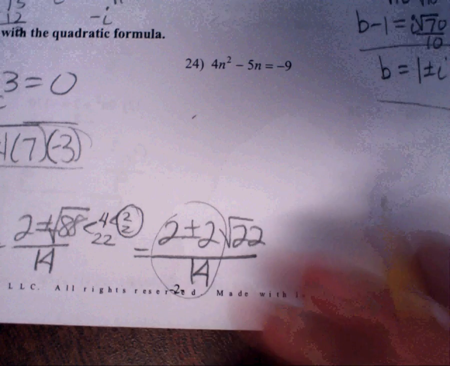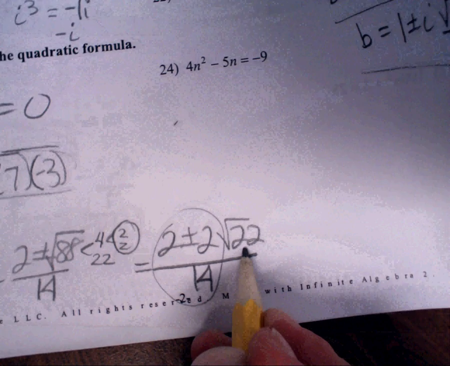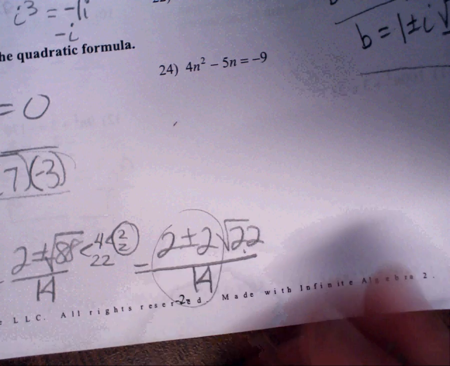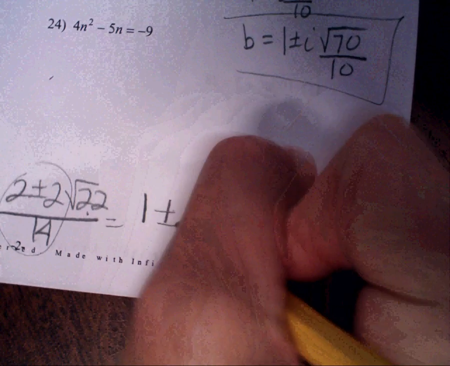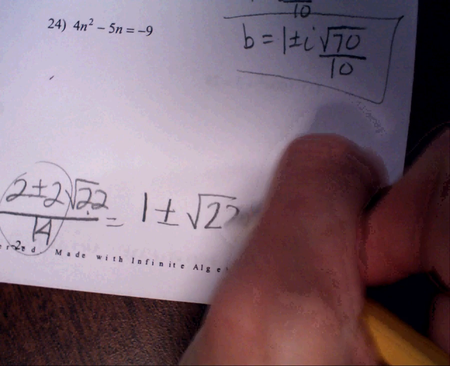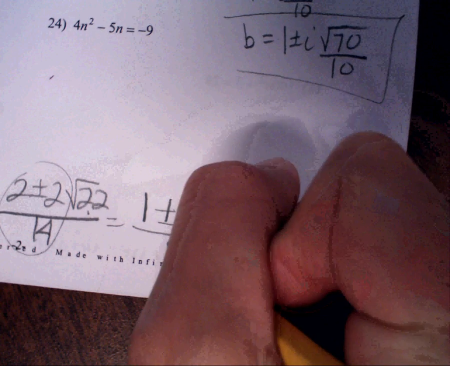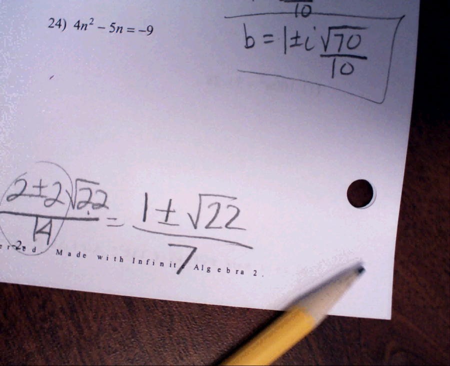And then now I can simplify these 3. Never go into there. Never simplify into there. But I can do these 3. And they're all 3 divisible by 2. So if I take a 2 out, I'm still left with the 1. I don't have to put the second one right here. And then that's 7.